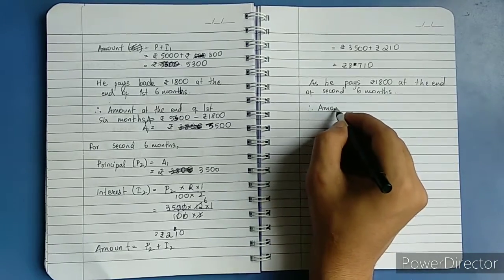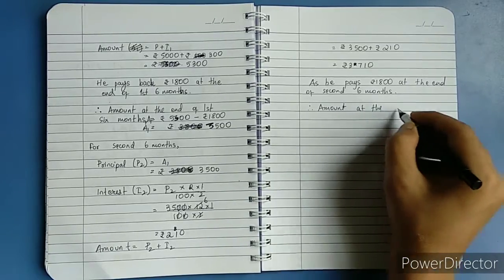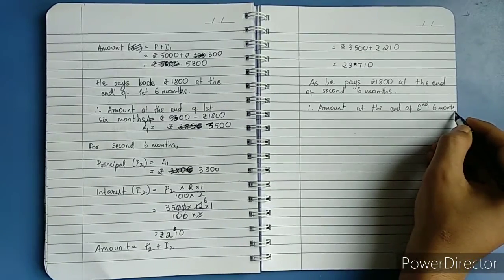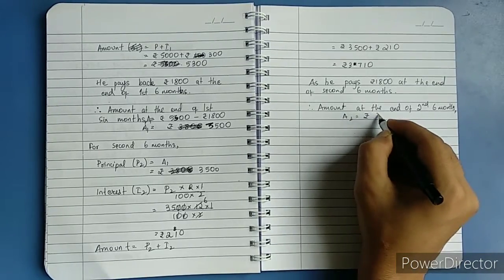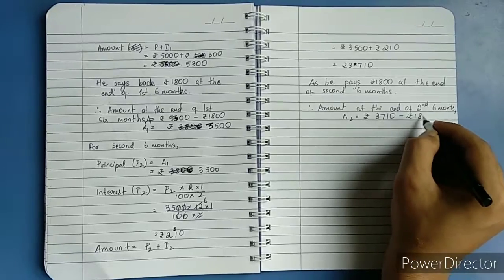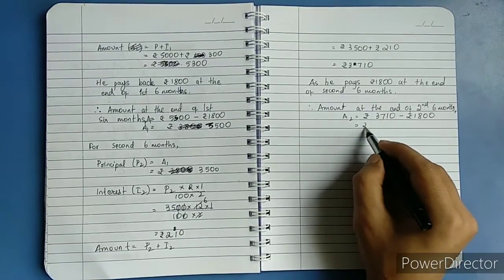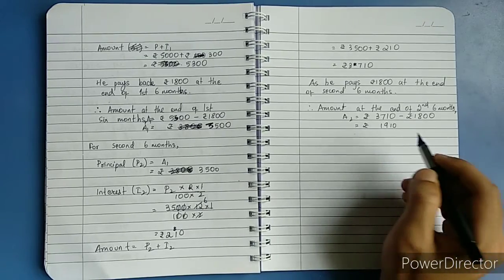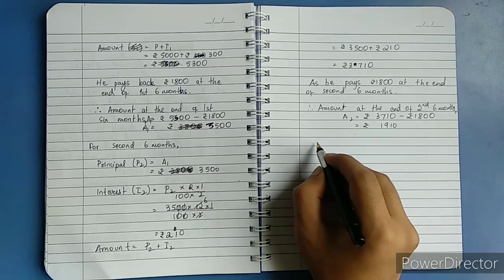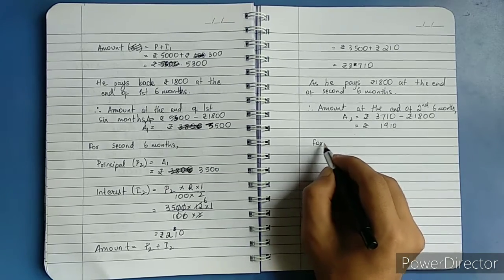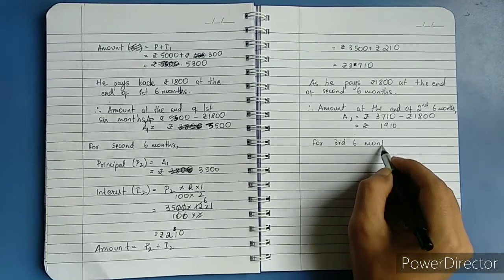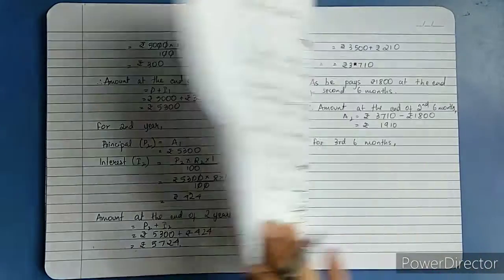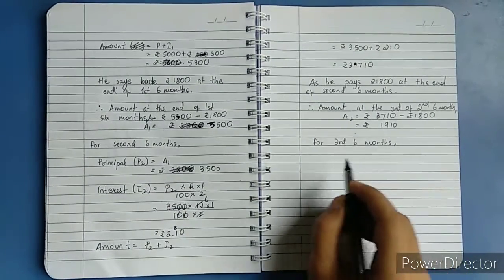Therefore, amount at the end of second 6 months, A2, will be equal to rupees 3,710 minus rupees 1,800. So that is equal to 37 minus 18, which is 19. So we have 1,910 rupees. This is our A2 for the third 6 months. This is our last part, because in the question he cleared the entire loan at the end of 18 months. So 6 months, 12 months, and this will be his last payment.